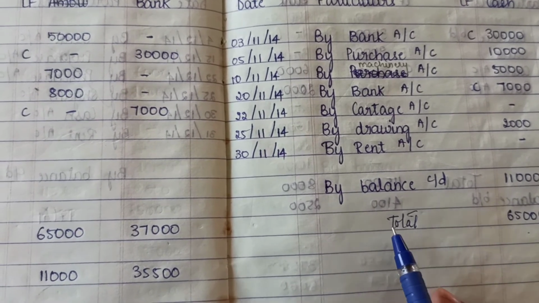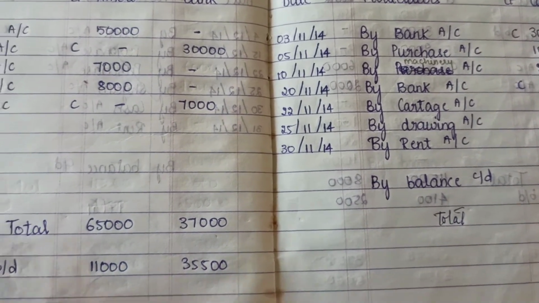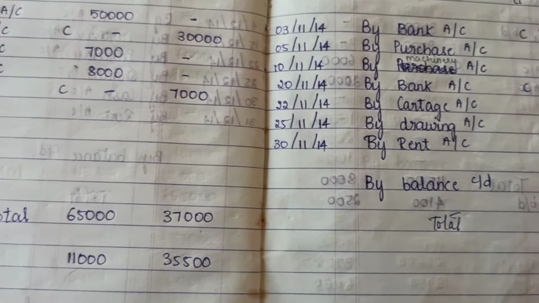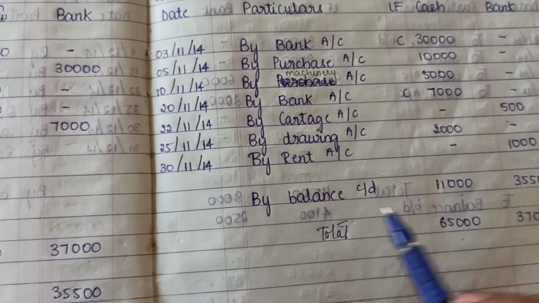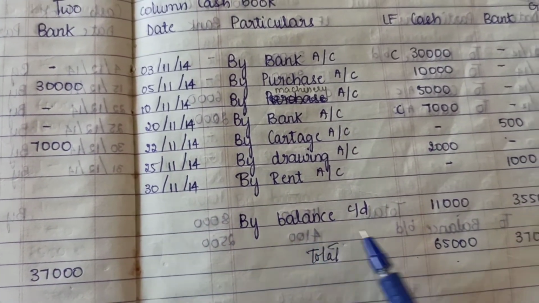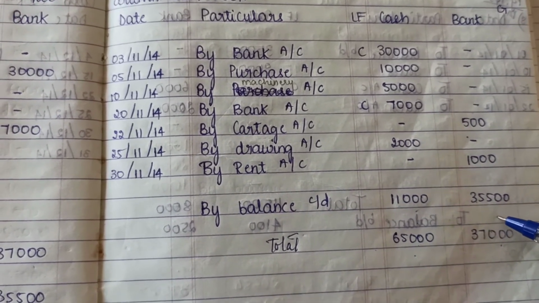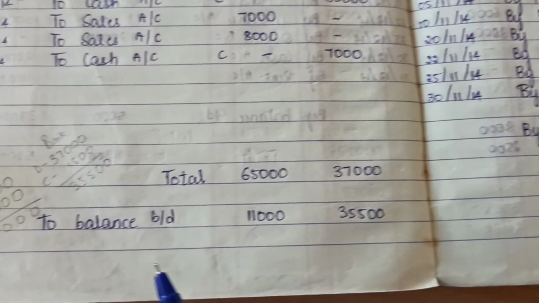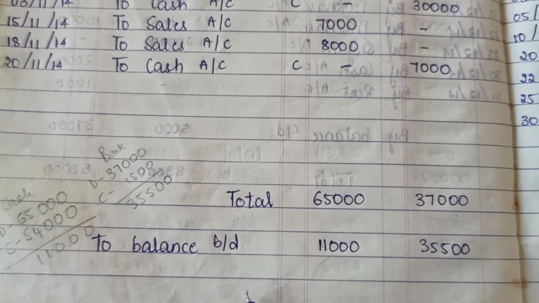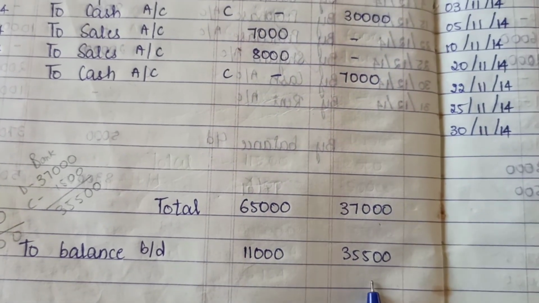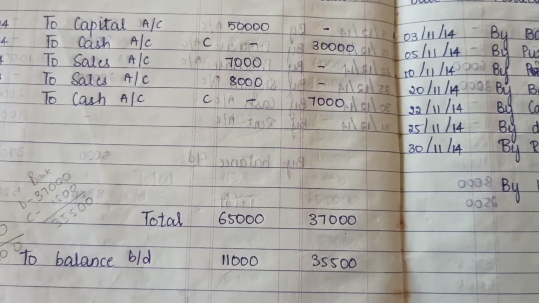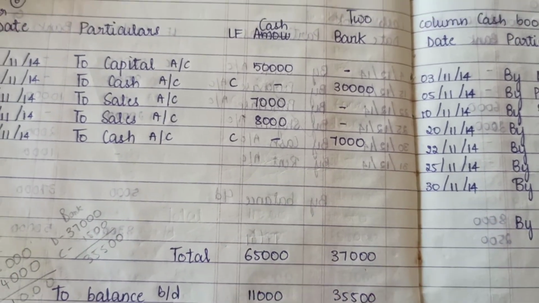Now balance carried down. What is the remaining amount? What are the remaining amounts we got here? That amount should become the balance carried down on the credit side. By balance carried down, if you subtract, you get 11,000 and 35,500. The same carried down, here we enter as to balance brought down, 11,000 and 35,500. So this is the remaining amount which we have entered here as the answer.